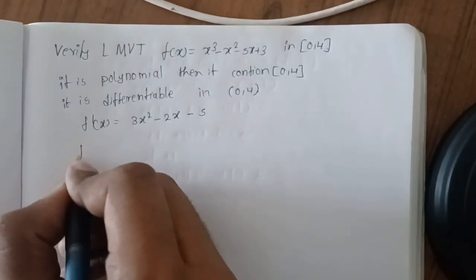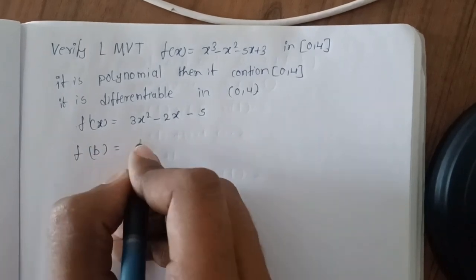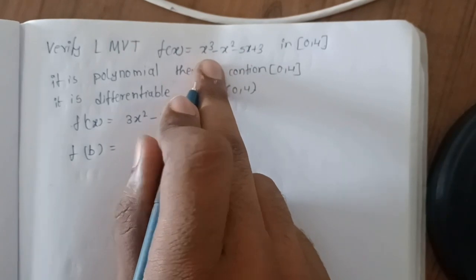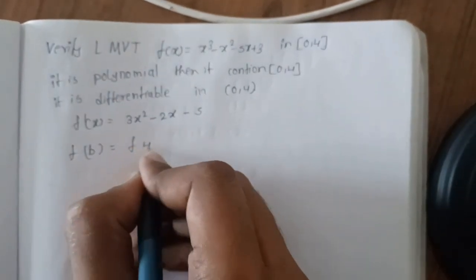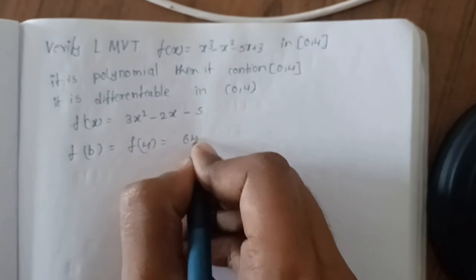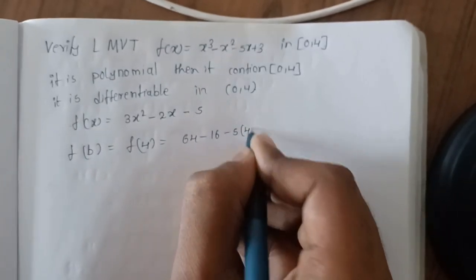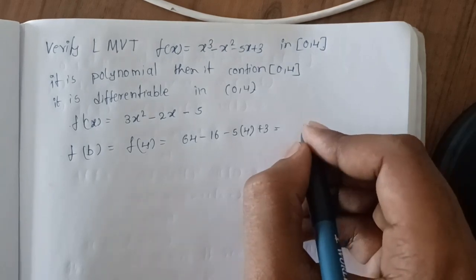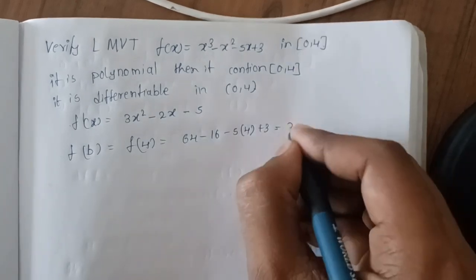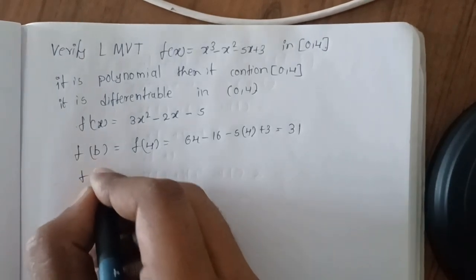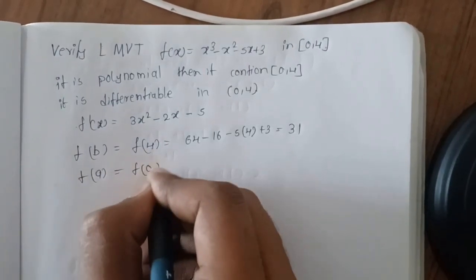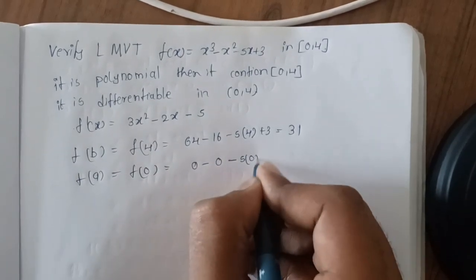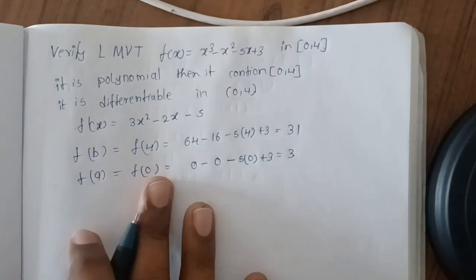That means first we have to get f of b. What is f of b? On substituting the value of 4 in f of x, we get f of b. F of 4 is equal to 4 cube, 64, minus 16 minus 5 into 4 plus 3. The answer will be 31. And f of a, here a is equal to 0, then 0 cube, 0 square and 5 into 0 plus 3, answer will be 3.